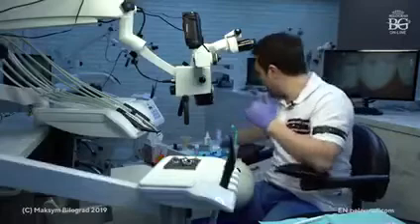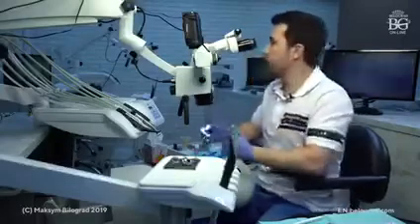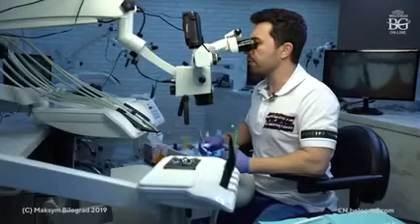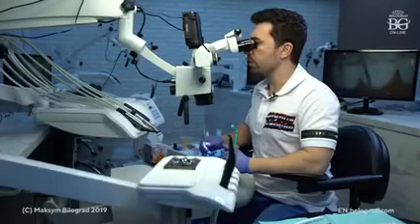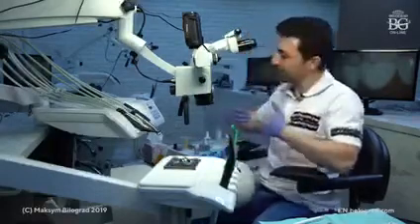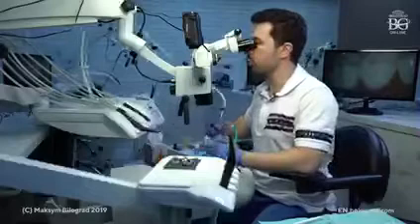In our case here, I will not use my retraction cord because you see that the gum, the sulcus here is pretty deep. But I will just prep a little bit before the gum just to show you finish lines.